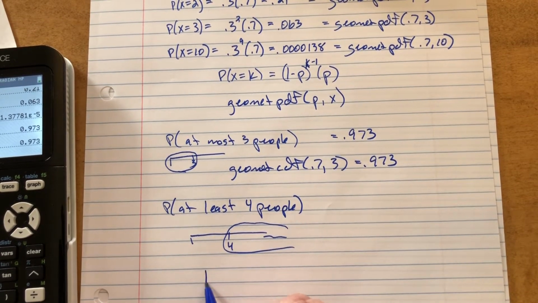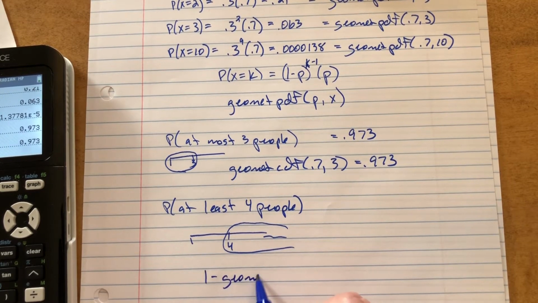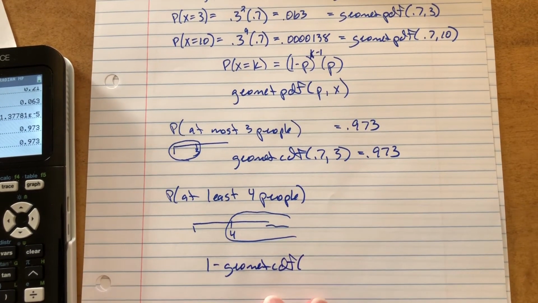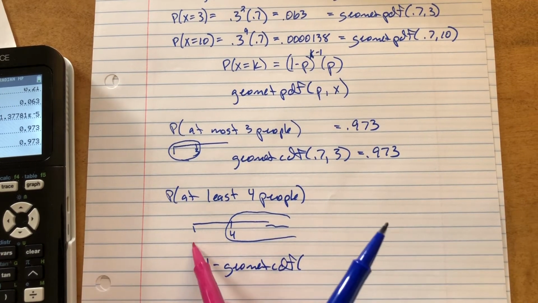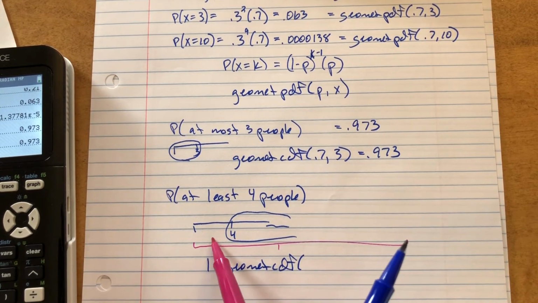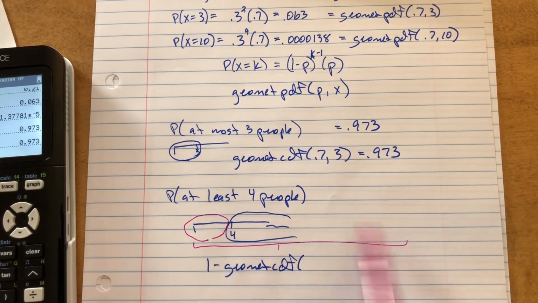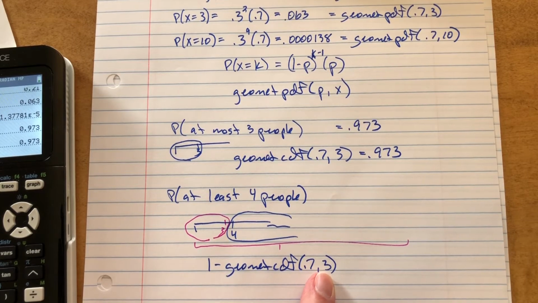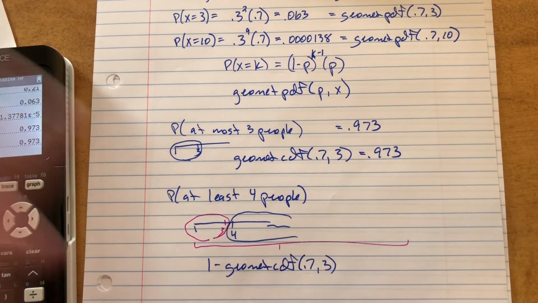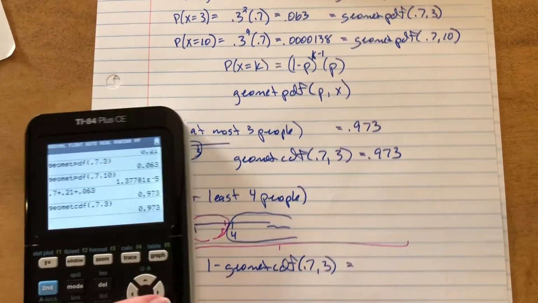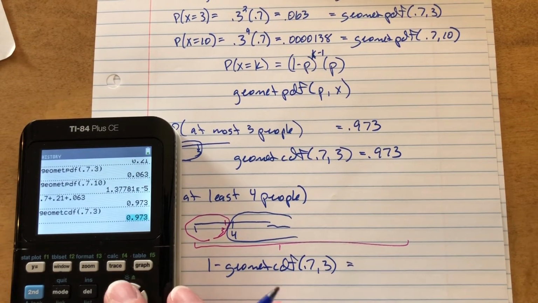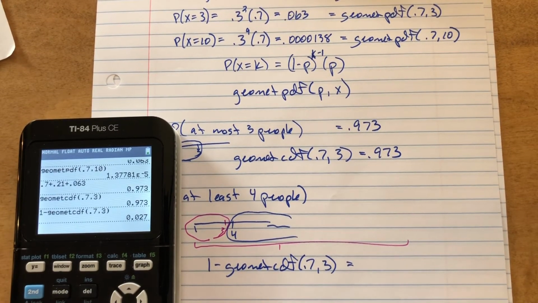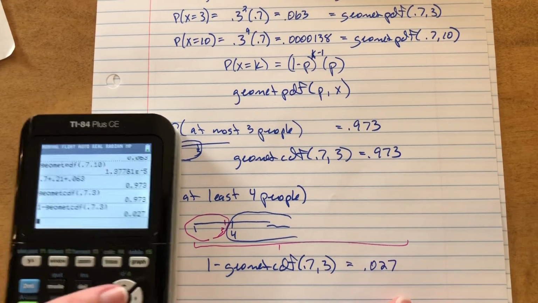So I'm going to do 1 minus Geometric Cdf, so again, cumulative. All these probabilities equal 1, but I'm going to subtract from here back, and it should get me everything out. So if that's 4, that's got to be 3. So I'm actually going to subtract that accumulation, just coincidentally. I should just come up here and do 1 minus. So that would be 0.027, okay?